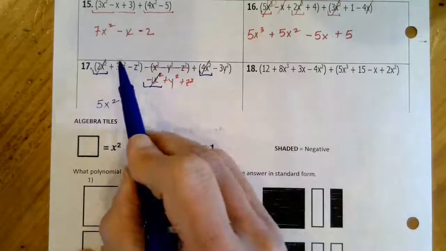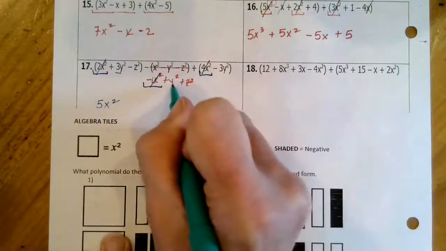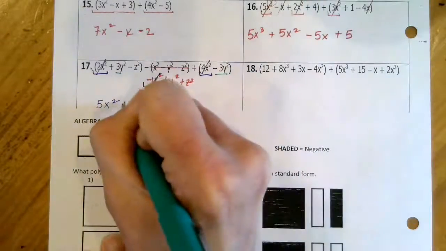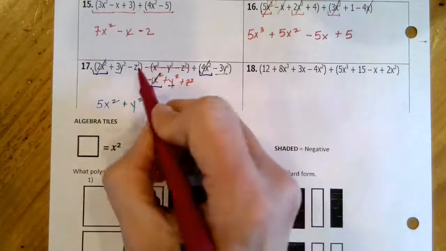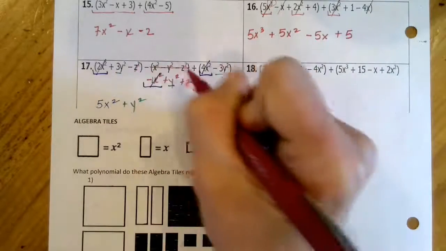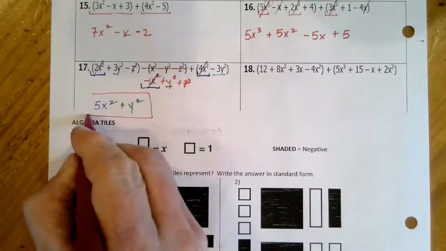All right, so now I look at my y squareds. I have 3y squareds here, 1 here, and negative 3 here, which leaves me with just 1. Now I'm going to look at my z's. Take away z squared plus z squared, they're going to be a 0 pair and cancel out. So that's my whole answer.